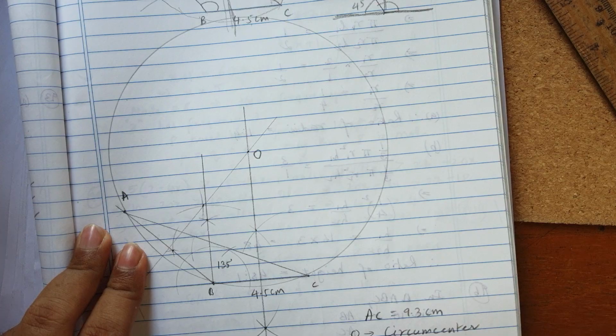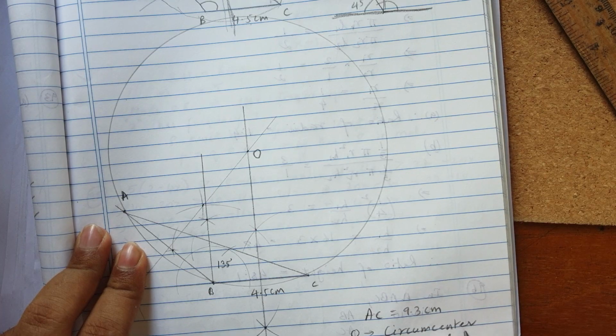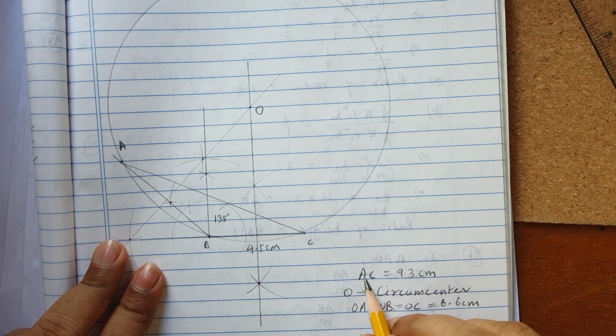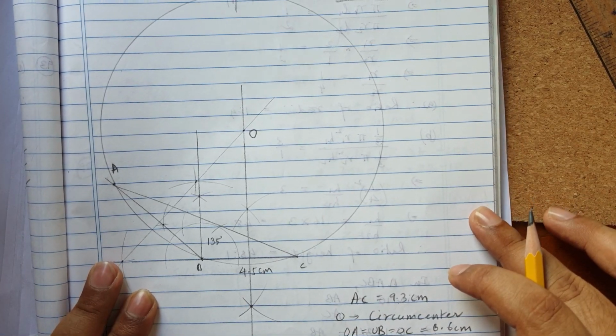So I'm getting the length of OA, OB, OC approximately 6.6 centimeter. Answer given at the back is 9.1 for AC and 6.5 for circumradius, which is sort of close enough. So I think it should be accepted.